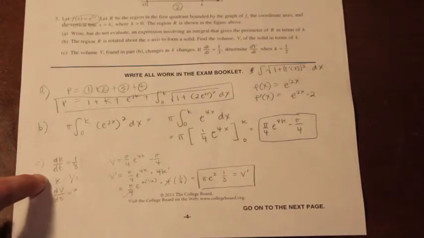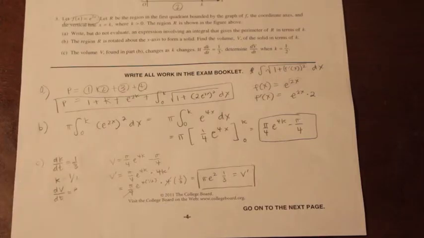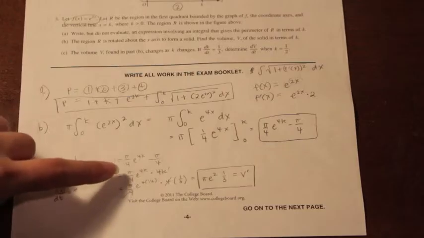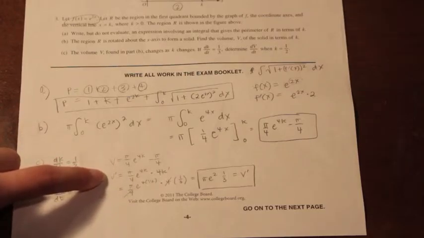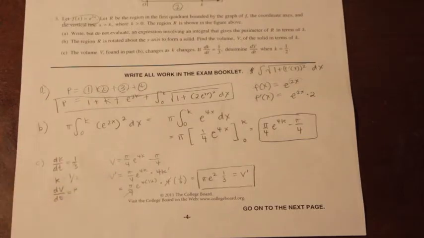For part C, you will get a point for applying the chain rule and an answer. So here will be your chain rule, and that's just something that you've known since pre-calculus, so hopefully you can remember how to do that. And then for an answer.